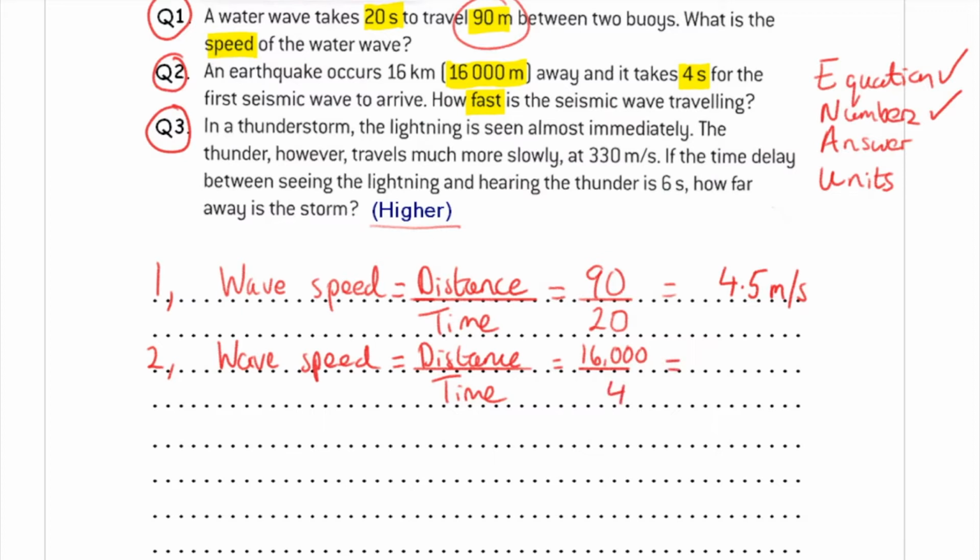16 divided by 4 is 4. So 16,000 divided by 4 is 4,000. So I've got the answer. I just now need the units, and that's meters per second.